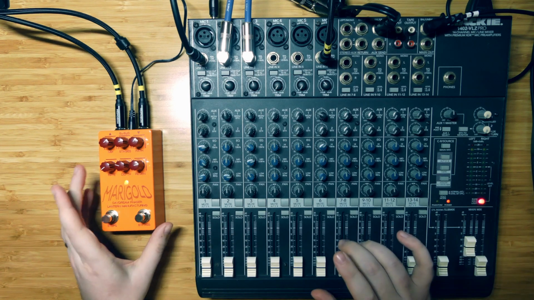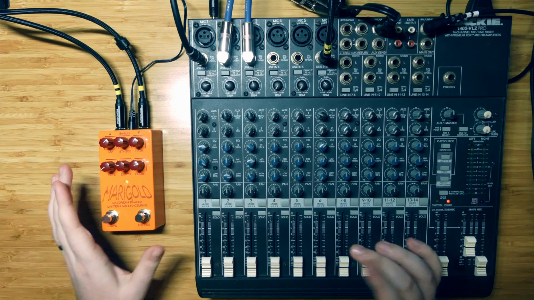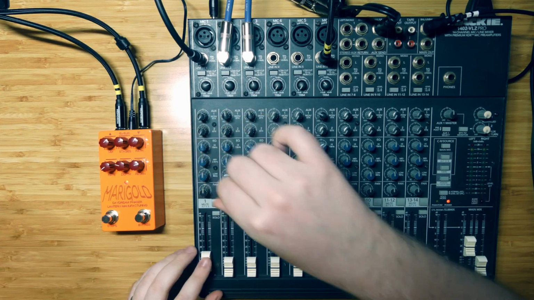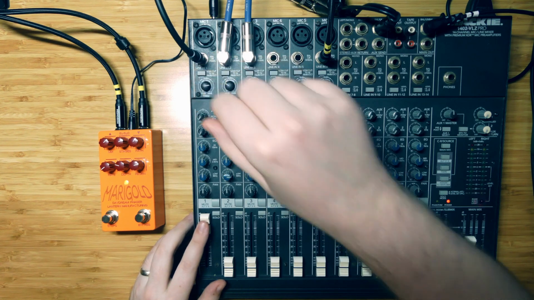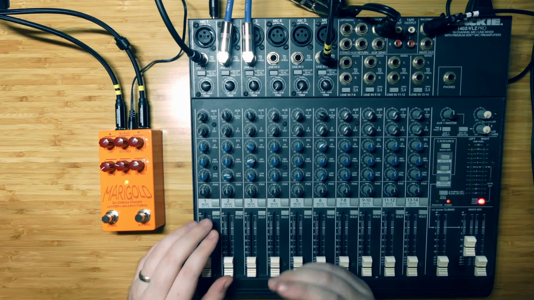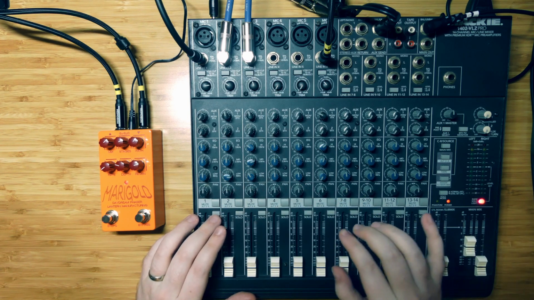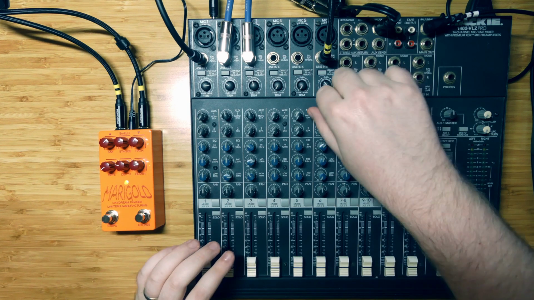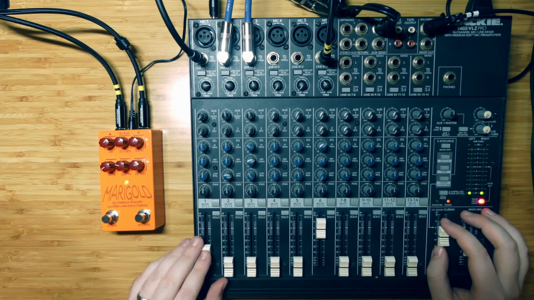With a pedal like a phaser, there's also the great opportunity just to ping that pedal. So I'm going to take this pulse that I have here, and I'm going to run that into the pedal without any additional feedback except for the regen that's on the pedal here.